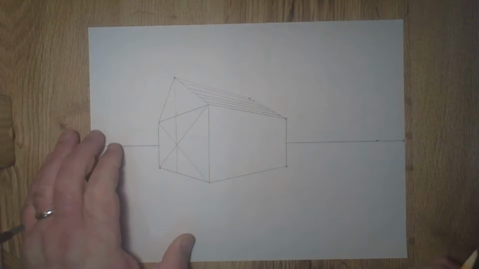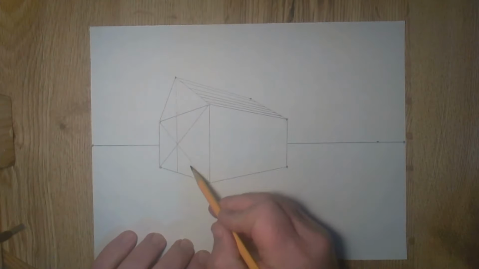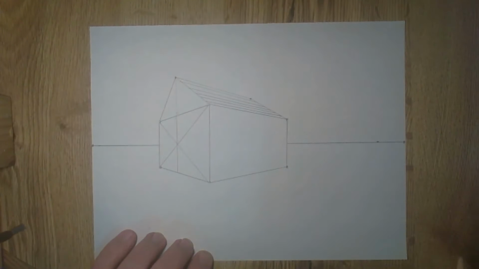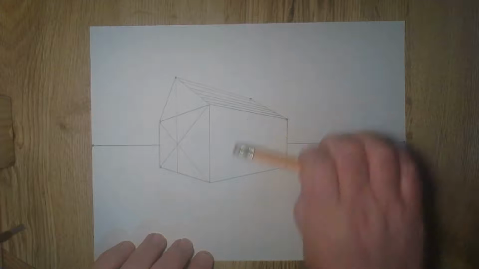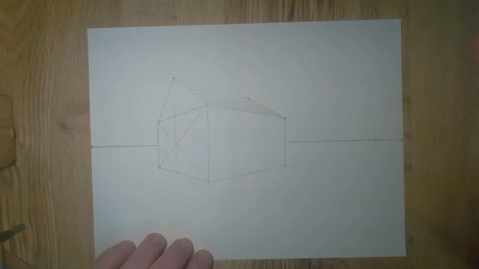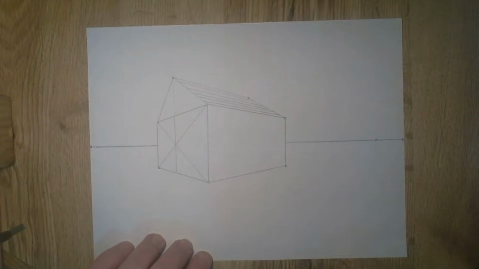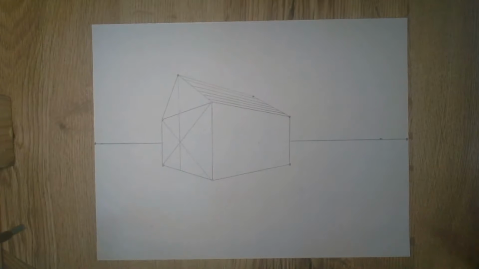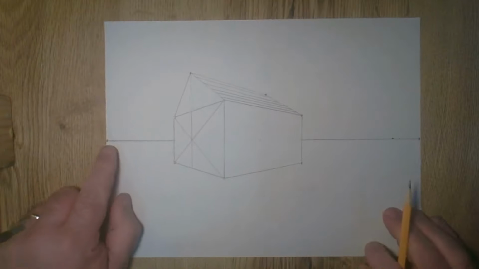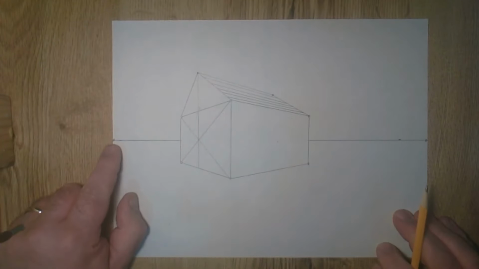Let's get started on how to make this X into a large bay window. So there's my pencil, there's my large pink eraser, and we will use our ruler again today. All right, so we're going to begin by using this left-hand vanishing point.